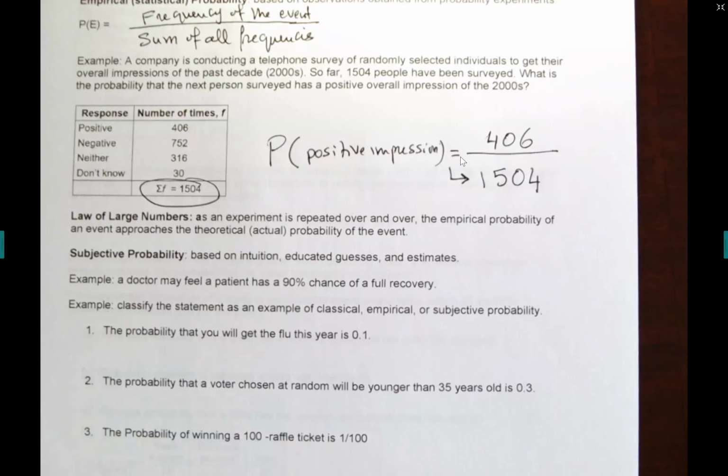How does the doctor know it's exactly 90%? The doctor will go back and look at his records and think that from 100 patients who had the surgery, 90 had a success. So he just makes the prediction that it's 90%. So this is based just on educated guesses.